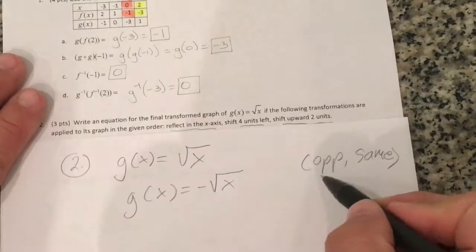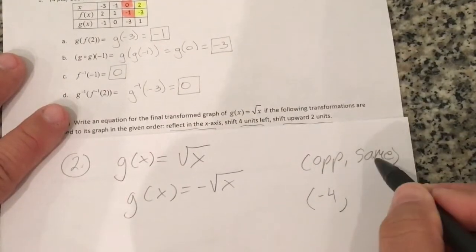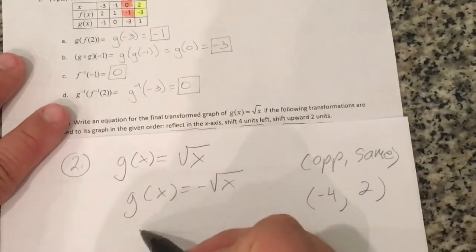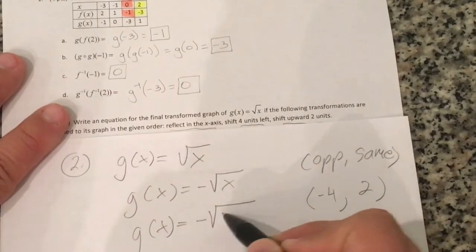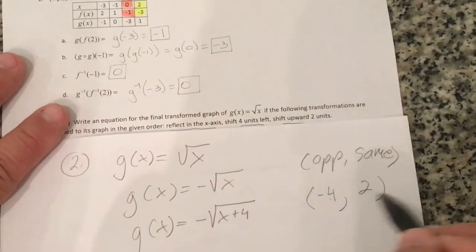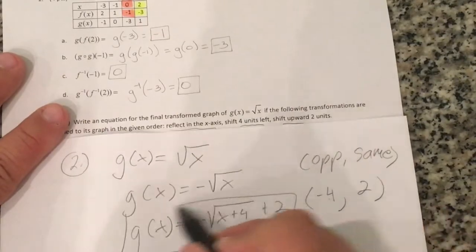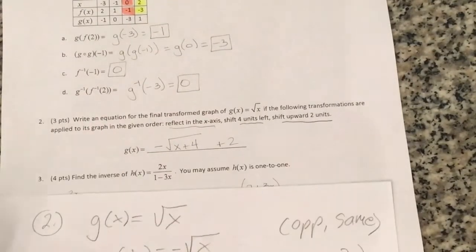So I'm asked to go 4 units left, so that would be negative 4, and then 2 units upward, 2, so it's going to be g of x equals negative square root x plus 4, opposite, same, plus 2. And that would be my final answer. And it matches up with the teacher.